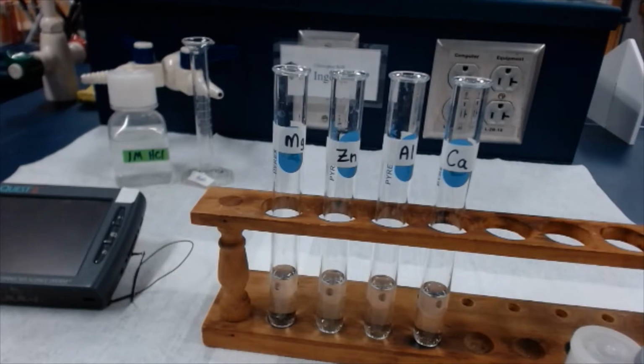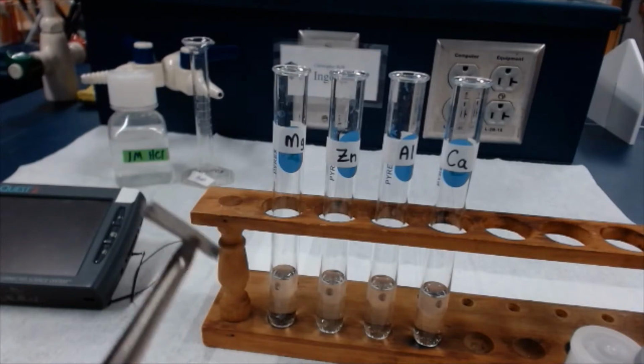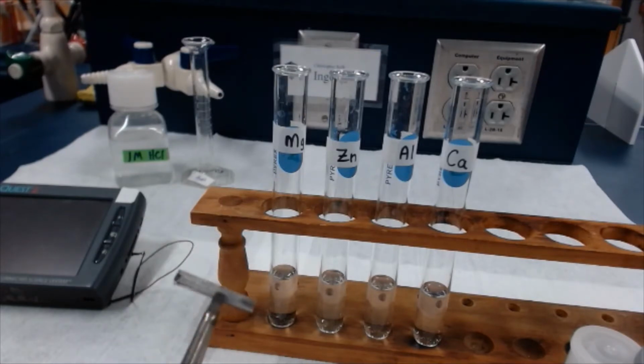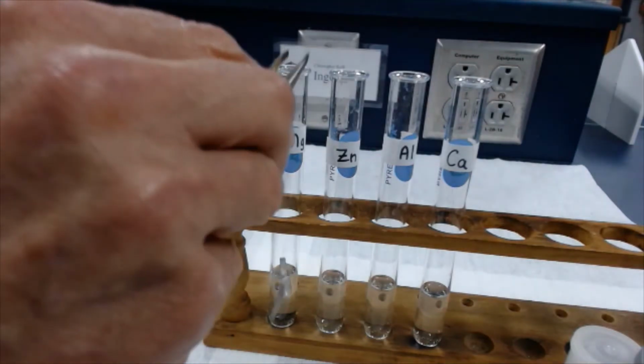Class, we're ready to do our first reaction. So the lab says, using a forceps, place the piece of magnesium. So I'll put the magnesium in front of the camera. You can see it's not really too shiny, but a little metal strip. Magnesium comes in several forms, but this one's in strip form. You can see it's a thin strip of magnesium metal. I'll just pop it into the test tube and we'll watch.